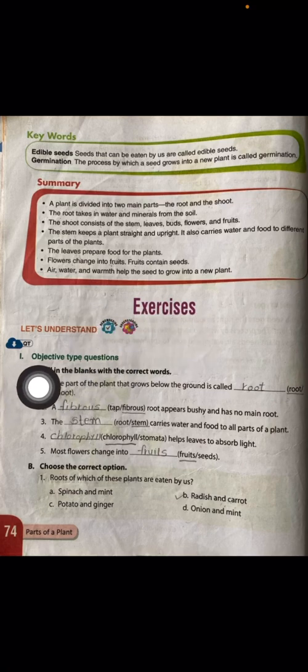Our first exercise, objective type questions. Exercise A, fill in the blank with the correct word. First one is: the part of the plant that grows below the ground is called blank. यानी ground के नीचे उग रहा है तो उसे हम क्या बोलेंगे? Shoot या root? Of course it's root. Right, so write down root in the blank.